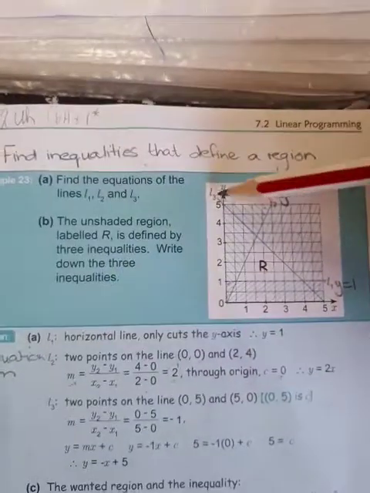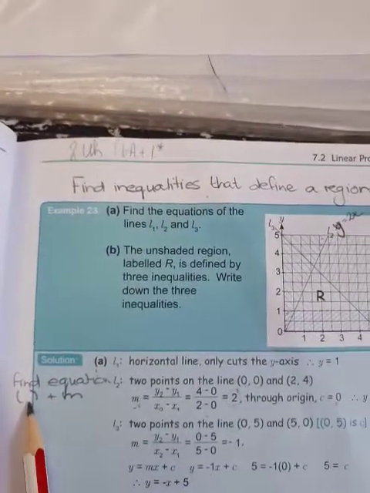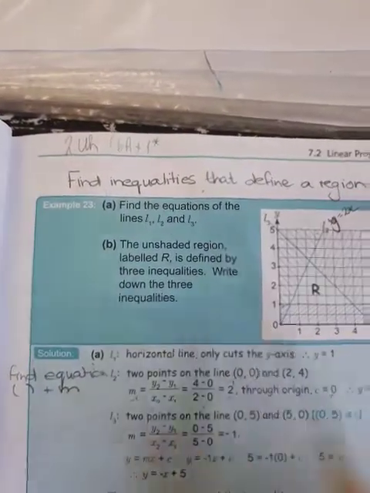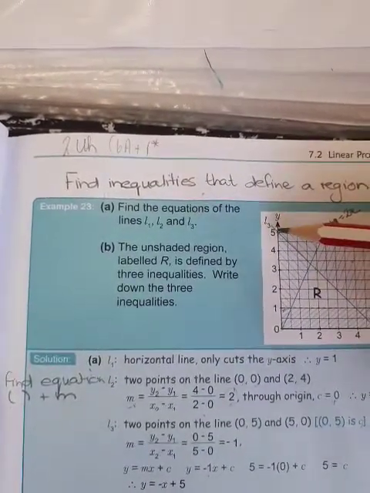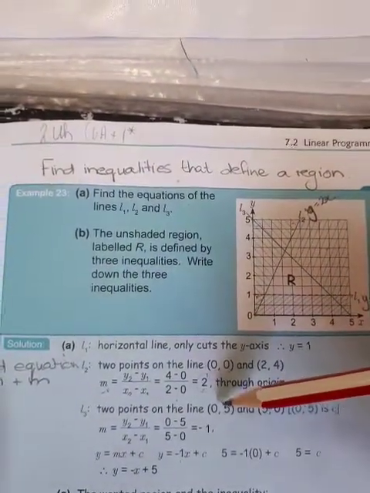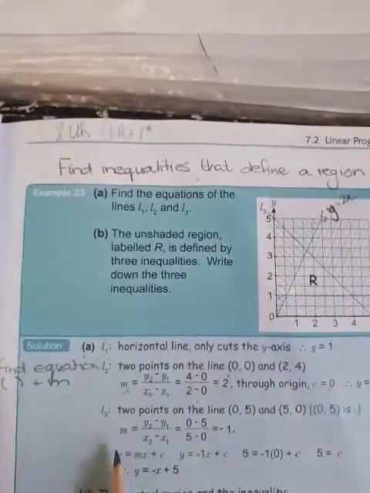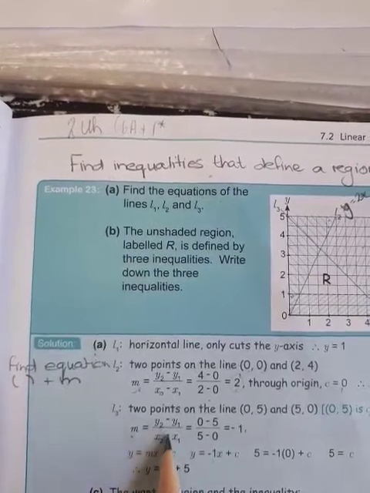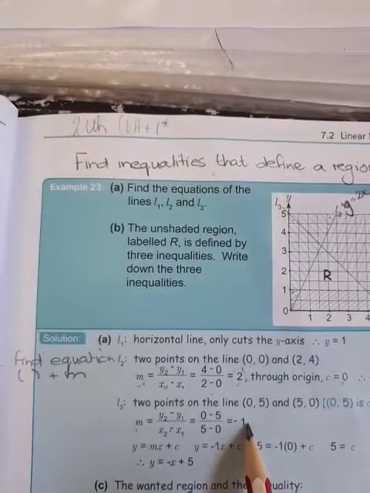Okay, then if we look at L3, again, we need to have one coordinate and the gradient to find the equation. All right, so number one is you can read off two coordinates. Always use the x and y axis because that's easiest. So the two coordinates we read off are (0, 5) and (5, 0). So in step 1, we're going to calculate the gradient, y change over x change. In this case, it is -1.